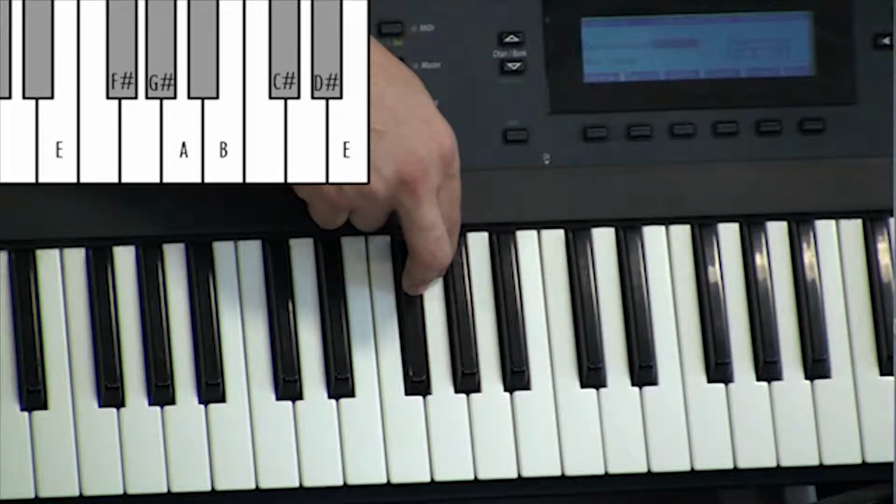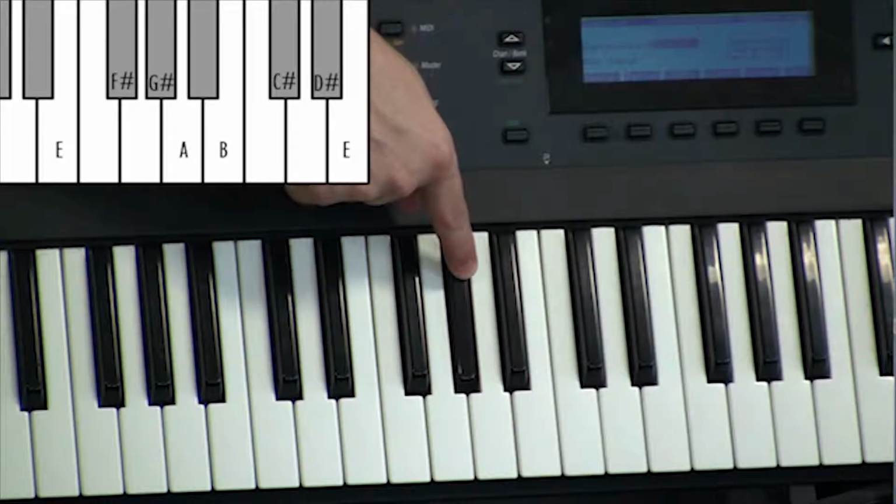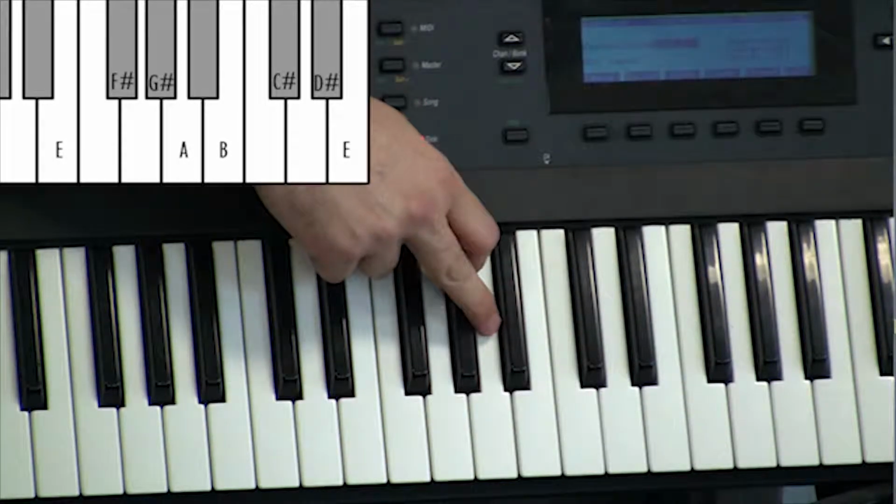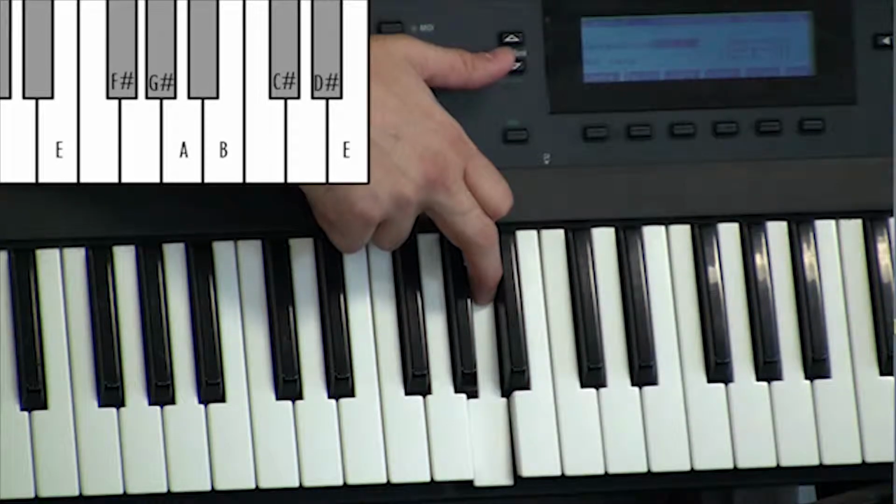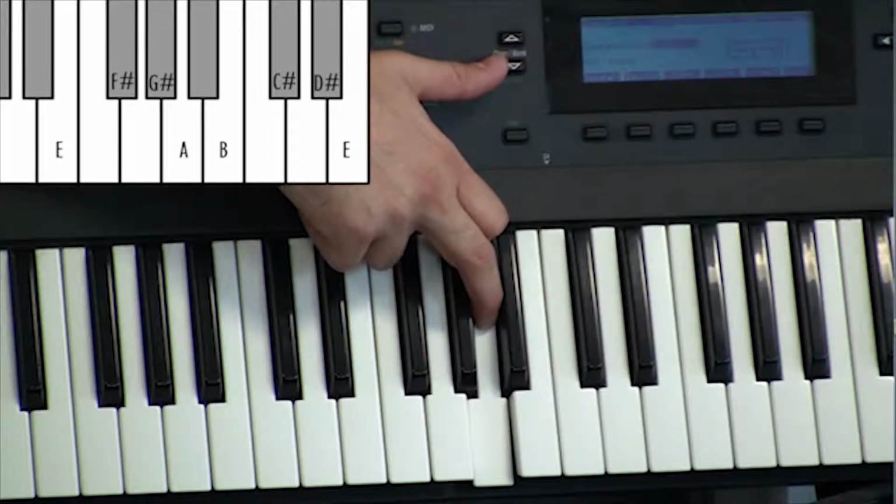Next is a whole step. We're going to skip a white and go up to the black key G sharp. So you should have an X on the G sharp. The next part in our scale is a half step. So we're going to go a half step above G sharp. So we go up to the A on the white key. So you should have an X on the A.